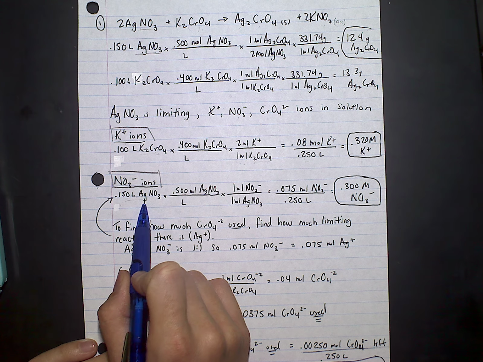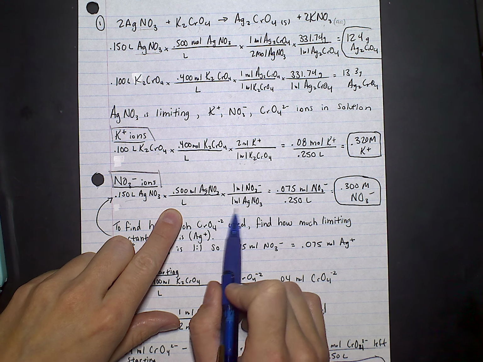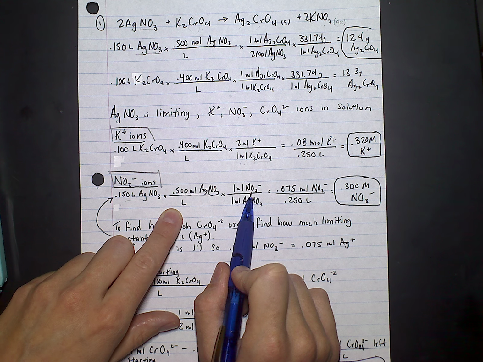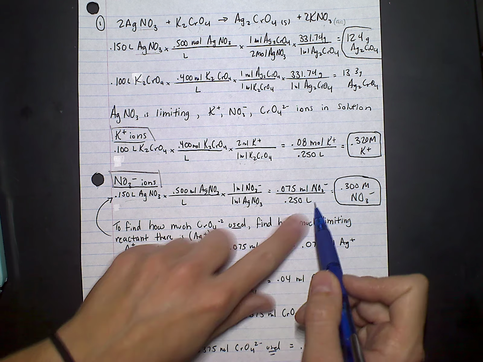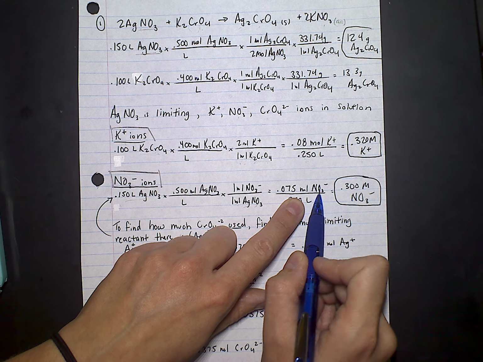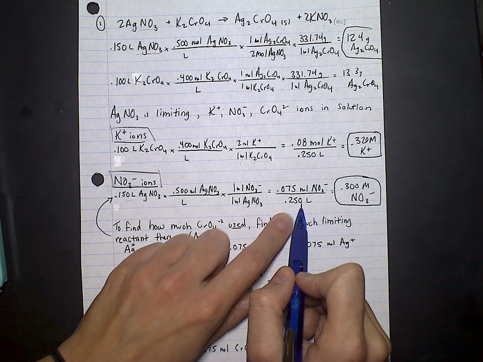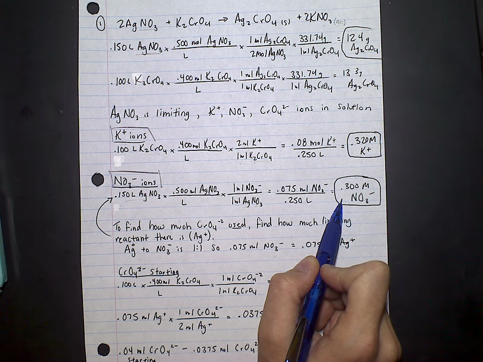Same idea goes down here for the NO3- ions. I start with the volume of AgNO3, multiply by its molarity, and then I take a look. For every 1 mole of AgNO3 I have 1 mole of NO3-, and that's because of the ratio between the two compounds. So that tells me then I have 0.075 moles of NO3-. Put that over the total volume, and that gets me my molarity of my NO3-. Raise your hand if you also got that as your answer for NO3-.